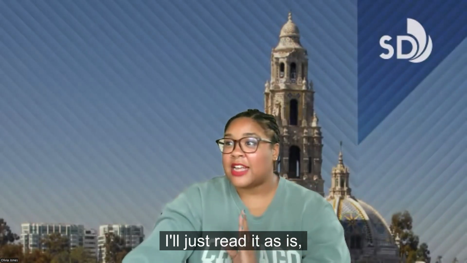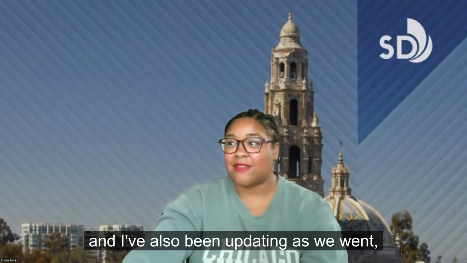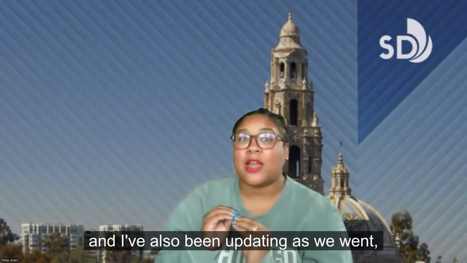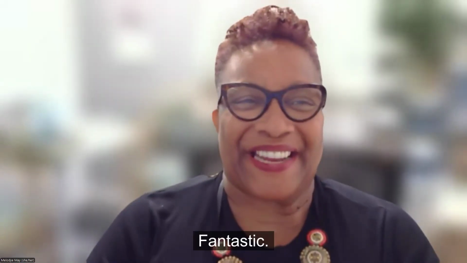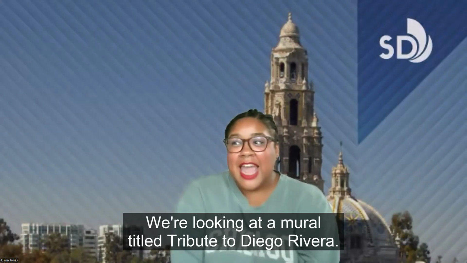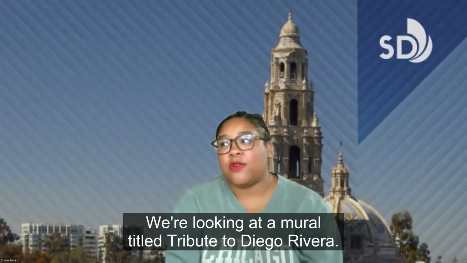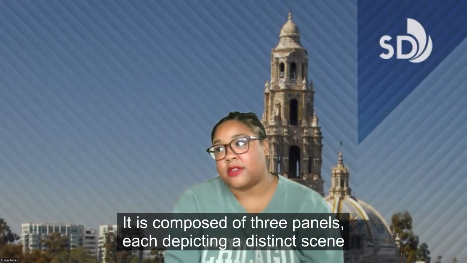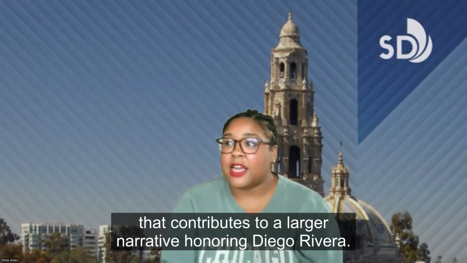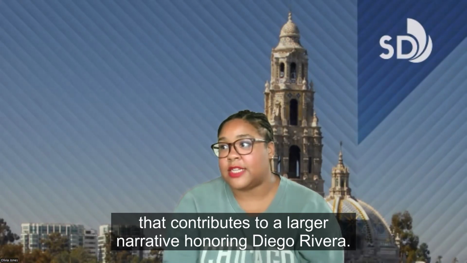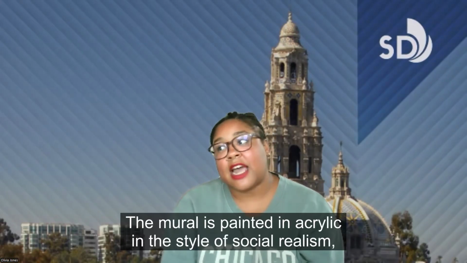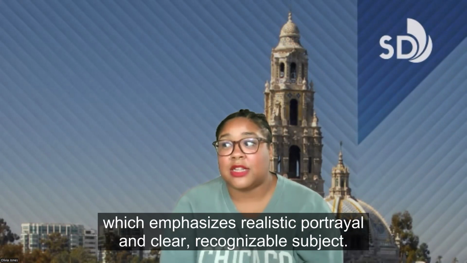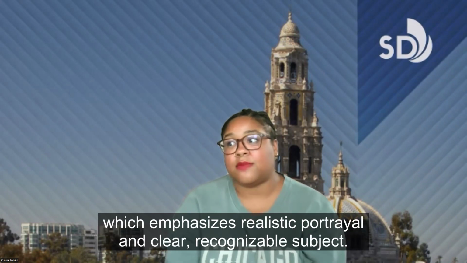I'll just read it as is, and I've also been updating as we went, so I've been taking notes, so it's much cleaner than it was after the 3 minutes. Fantastic. So we're looking at a mural titled Tribute to Diego Rivera. It is composed of 3 panels, each depicting a distinct scene that contributes to a larger narrative honoring Diego Rivera. The mural is best known for celebrating Mexican farmers and laborers. The mural is painted in acrylic in the style of social realism, which emphasizes realistic portrayal and clear, recognizable subjects.